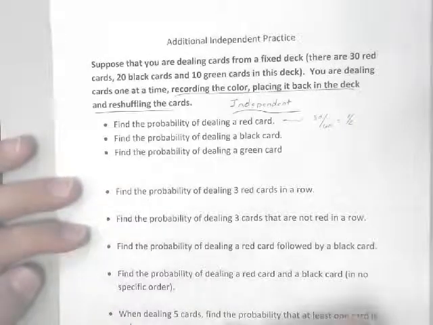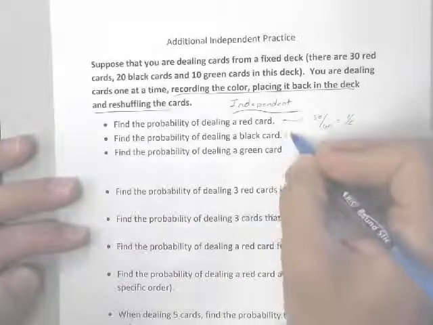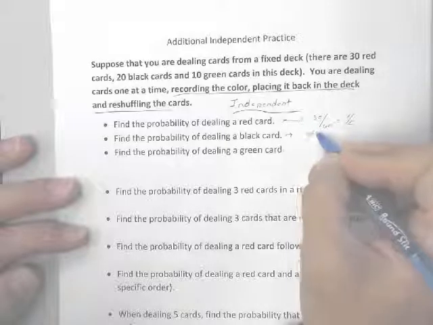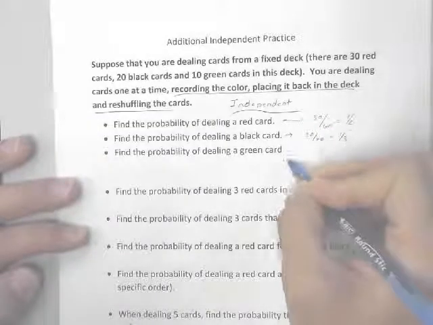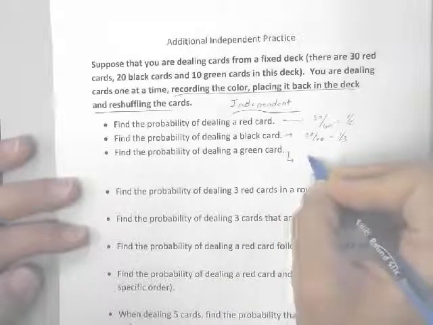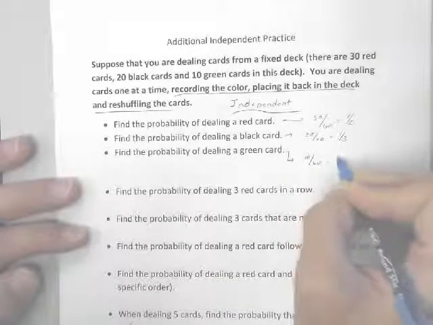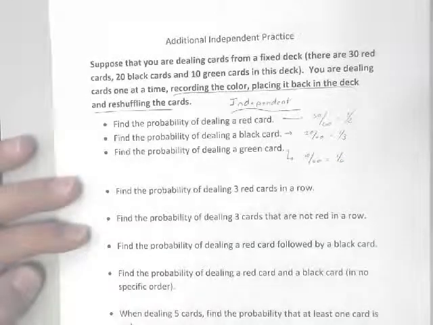Find a probability of dealing a black card. We're talking about 20 out of 60, which is 1/3. Find the probability of dealing a green card. We're talking about 10 out of 60, which is 1/6. Okay.